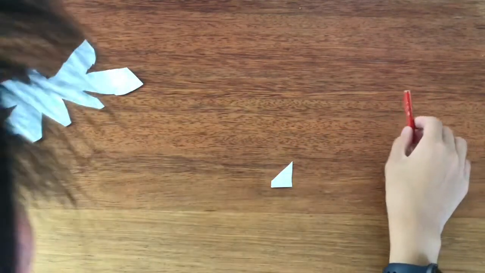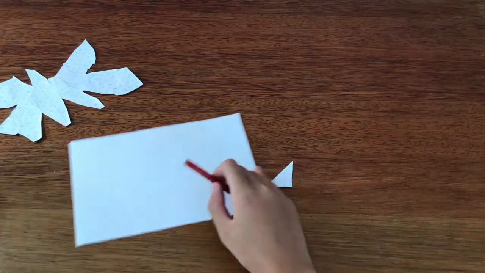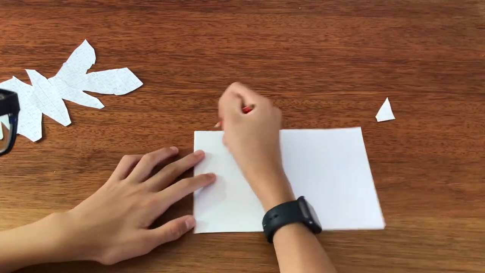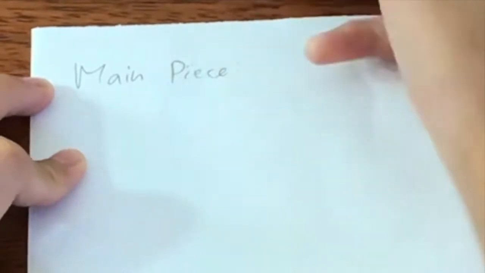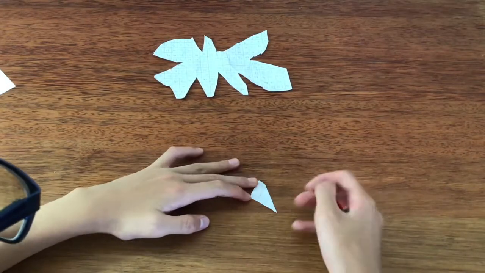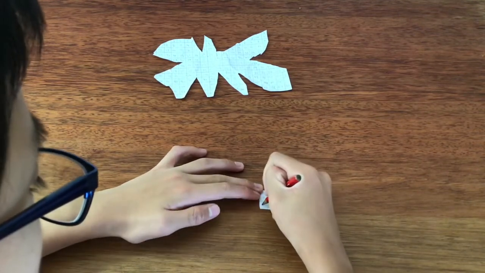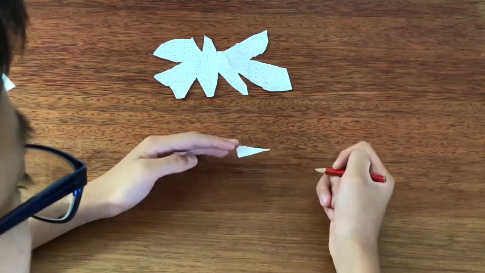Now just this little piece, and I'll record this somewhere. So the main piece is 134 and a half. Now that's tiny piece. Let's count 1, 2, 3, 4, 5.